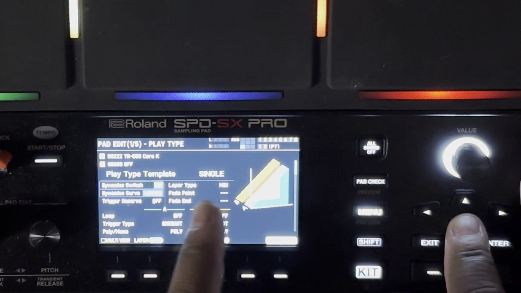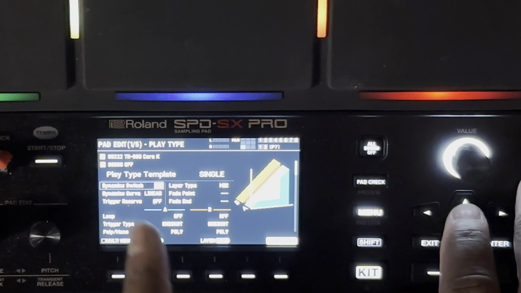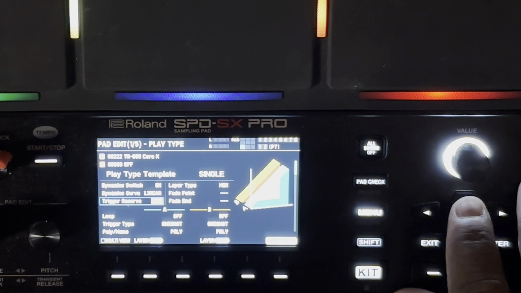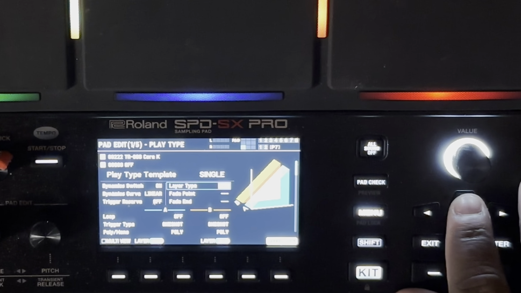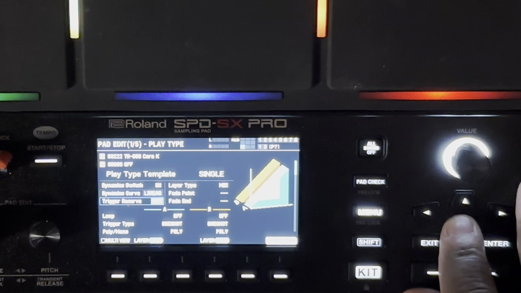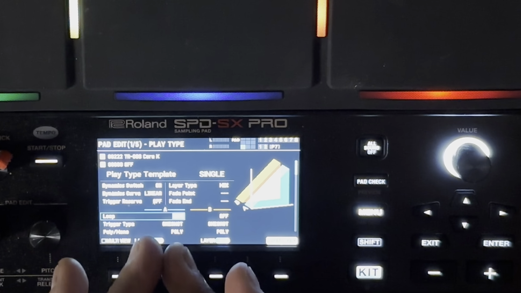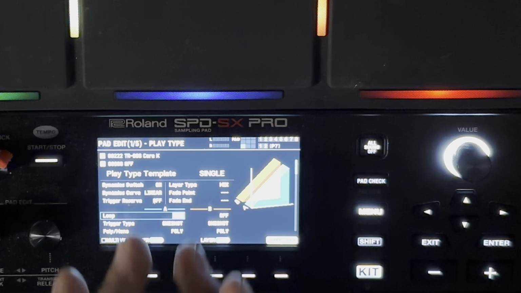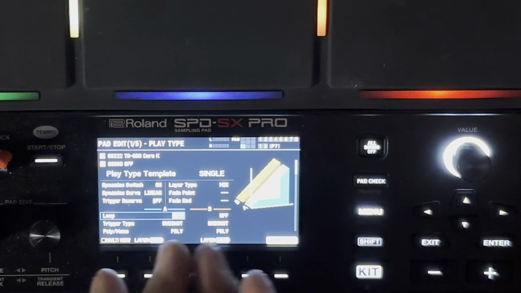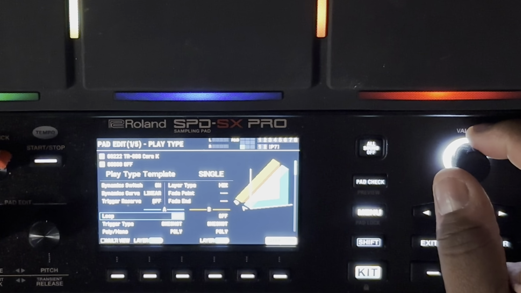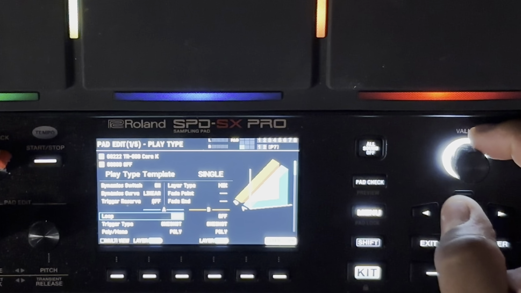Now, these are the settings for those templates that you can play with. You got dynamic switch, you got dynamics curve, you got triggers reserve. We can get into that later, layer types, blah, blah, blah. Down here, you got basically layer A and layer B. And we start to get into the settings for each layer. Do you want that sound to loop or no? And layer B, same thing.